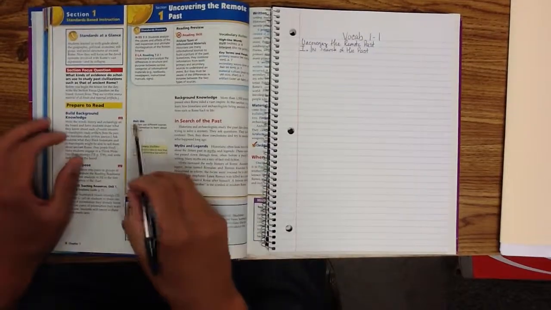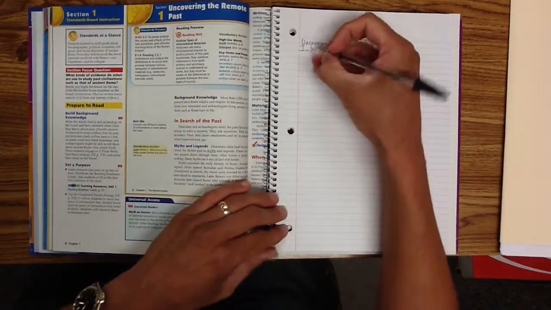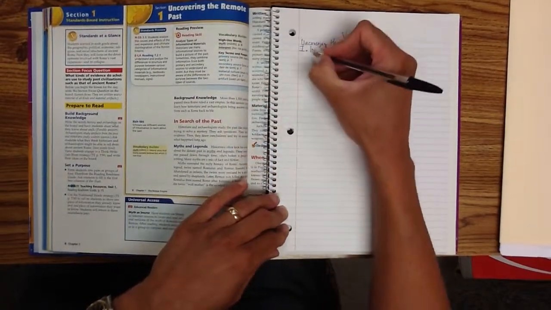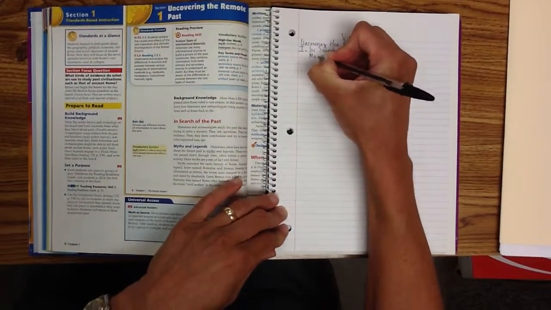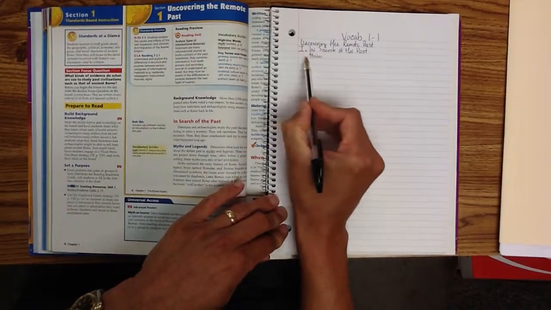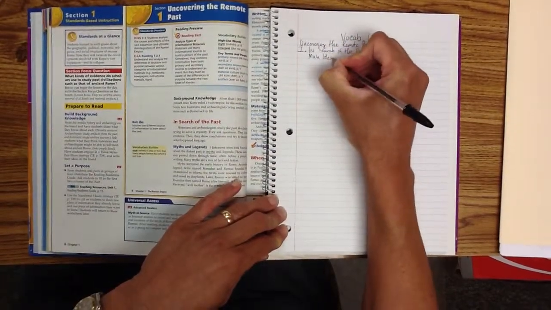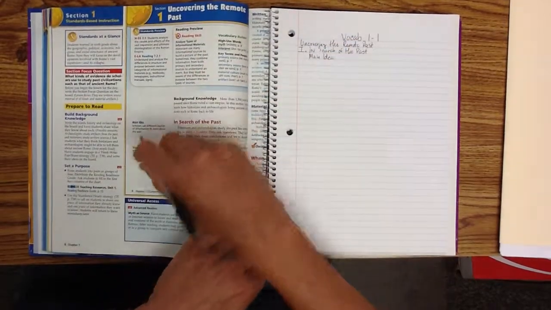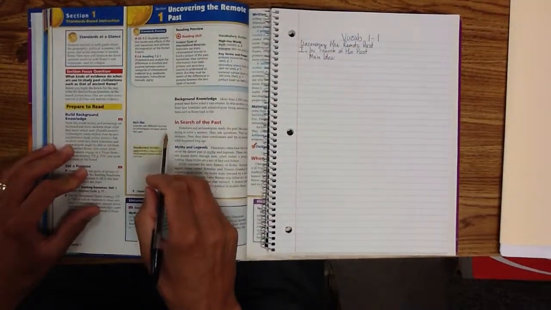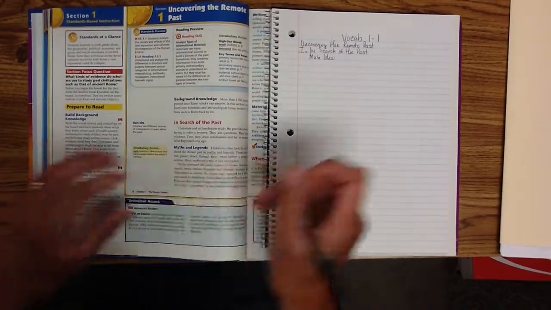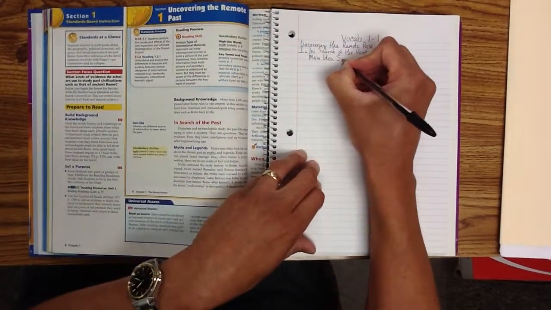Now, it'd be great if I knew what in search of the past was all about, and thank goodness they give me a main idea. So I'm going to always follow my first red section, or a red section, with the main idea. And notice where I'm lining it up. I've indented over. That is very important. So I say main idea, colon, and then I'm just going to copy down this exact sentence. Scholars use different sources of information to learn about the past. So I'm going to copy that down.